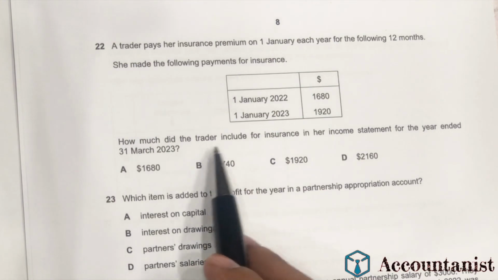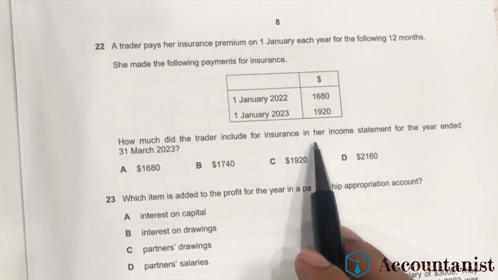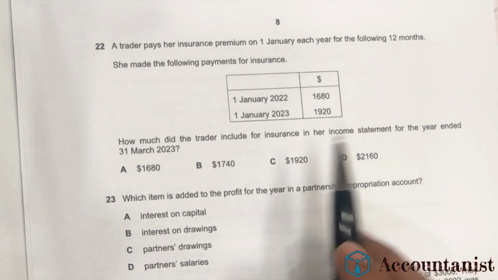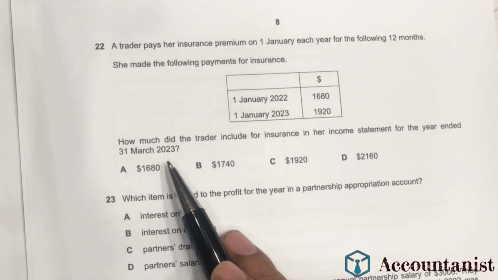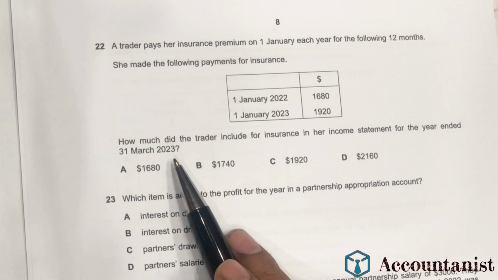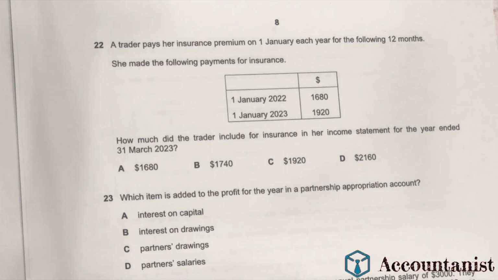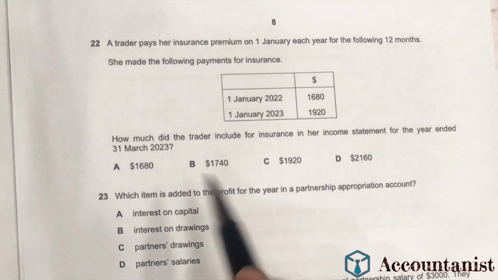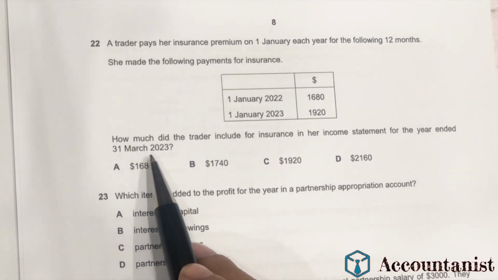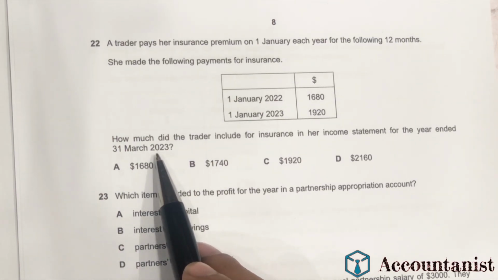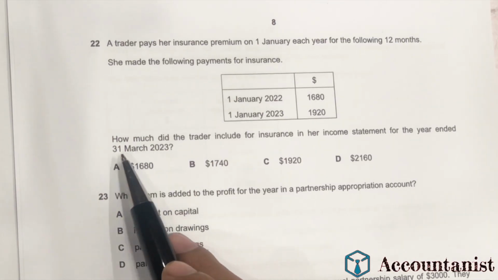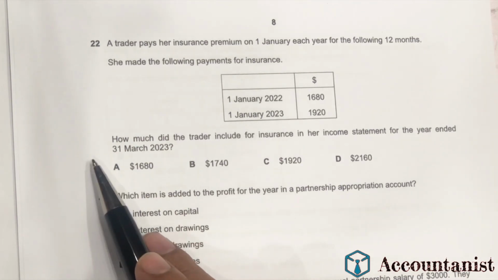And how much did the trader include for insurance in her income statement for the year ended 31st March 2023? If the year ends on 31st March 2023, it starts from 1st April 2022.